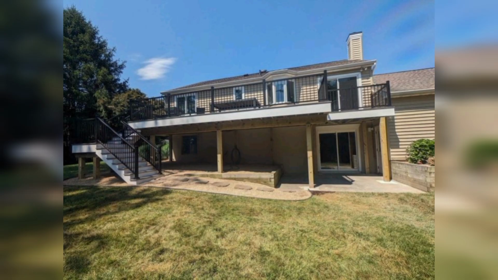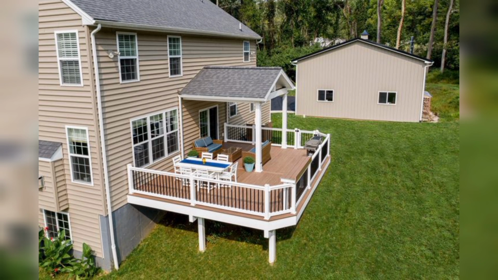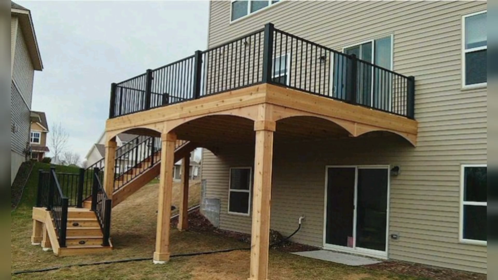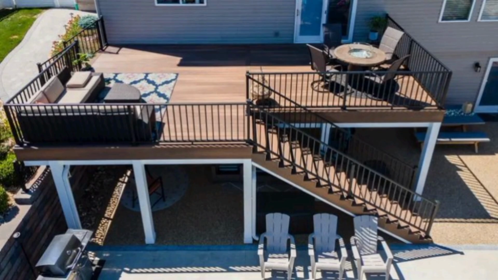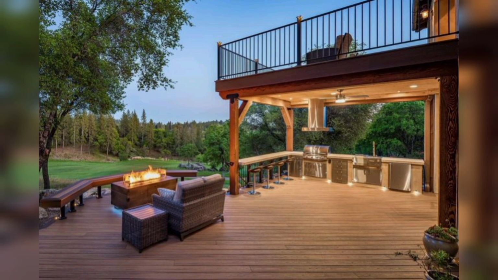Choose the right deck material. The choice of material will greatly impact the overall look and longevity of the deck. Here are a few options for budget-conscious design.